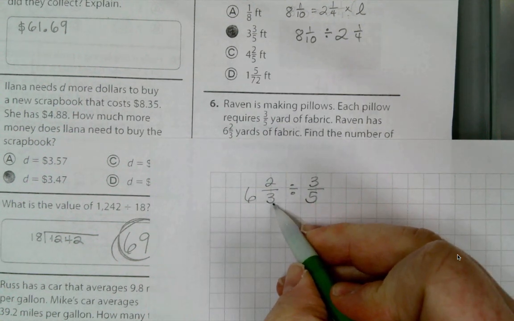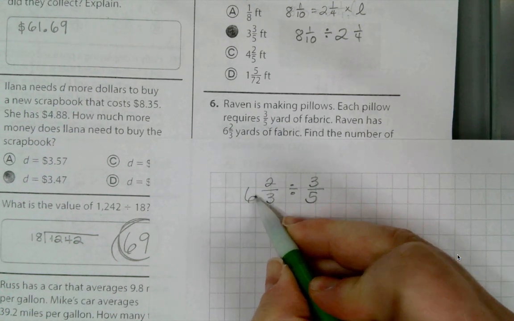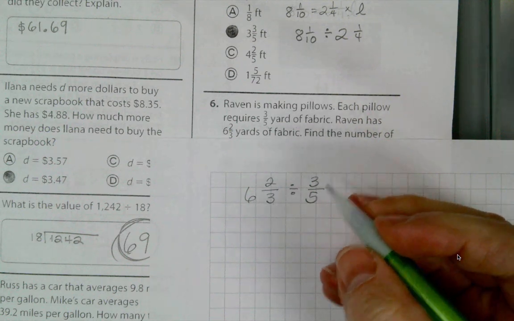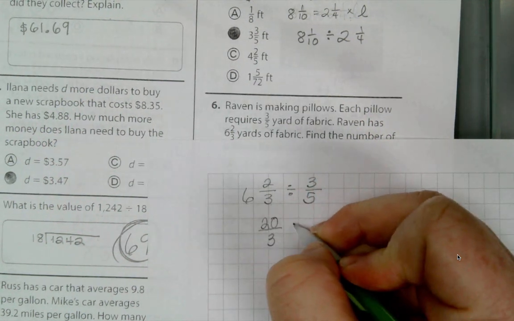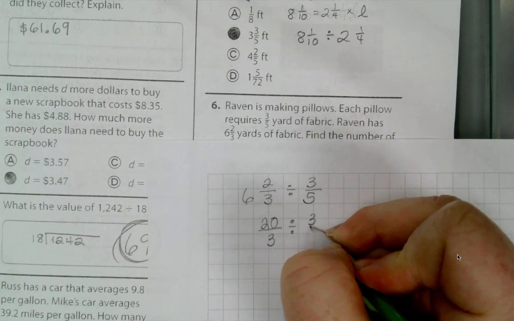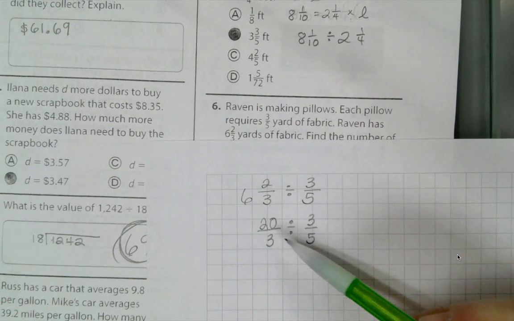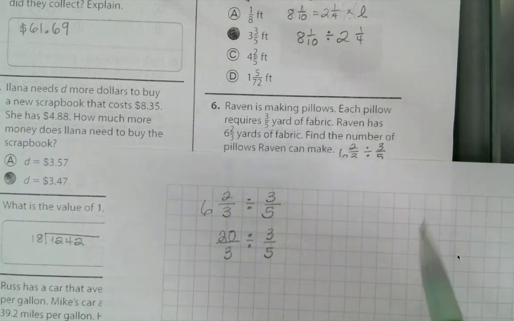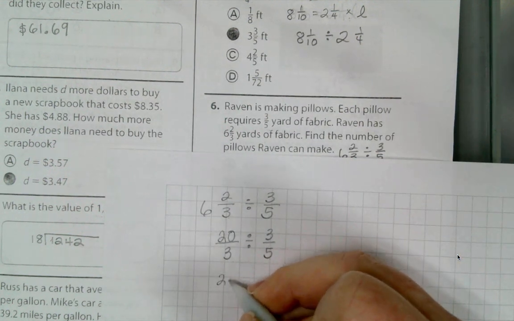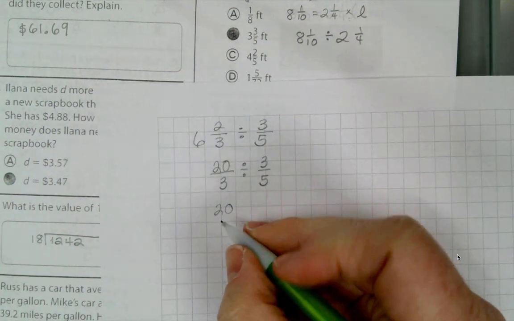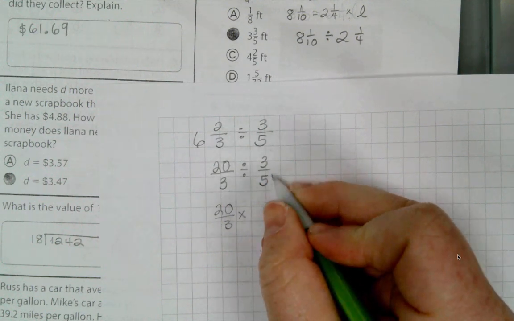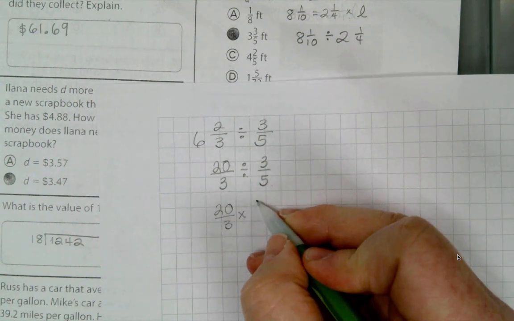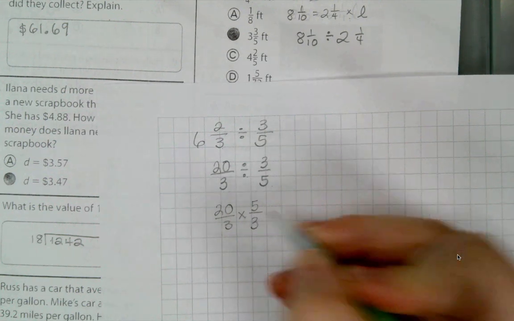So I'm going to multiply my denominator times my whole number, which gives me 18. 18 plus 2 more is 20. And I'm rewriting my expression before I proceed. Now I have two fractions. Now I'm going to keep, change, flip. So keep my first fraction, change my division to multiplication, and then flip, find the reciprocal of my second fraction.